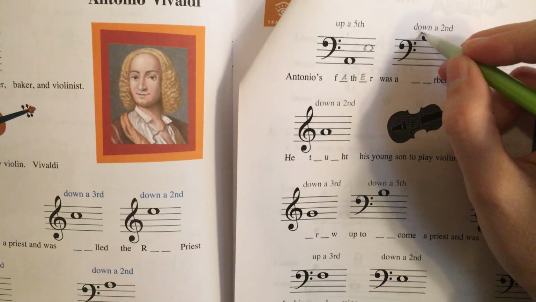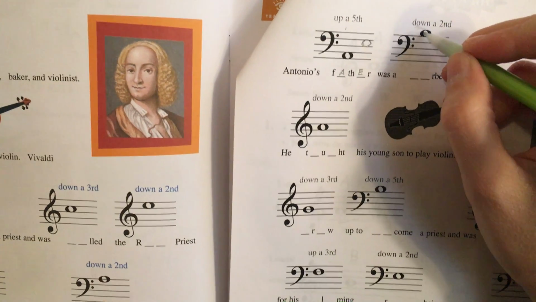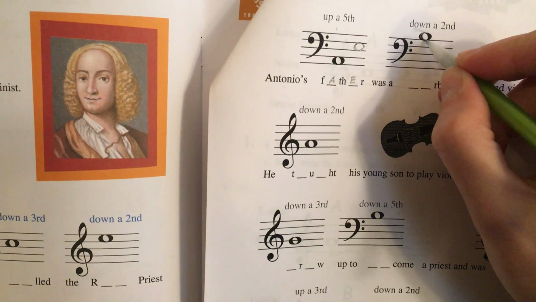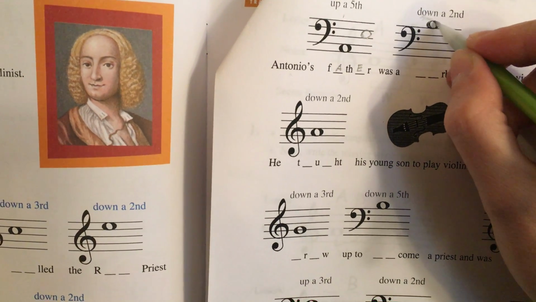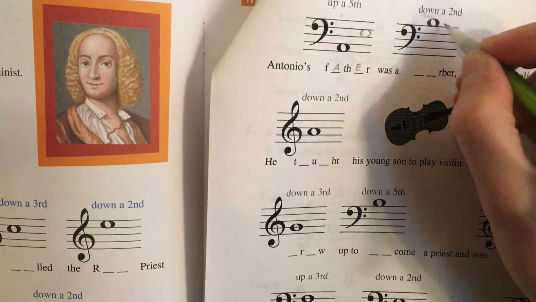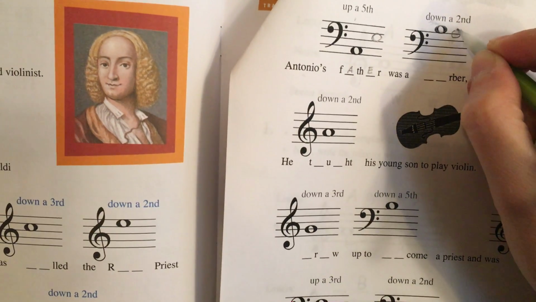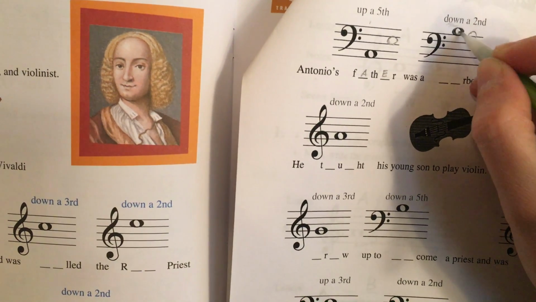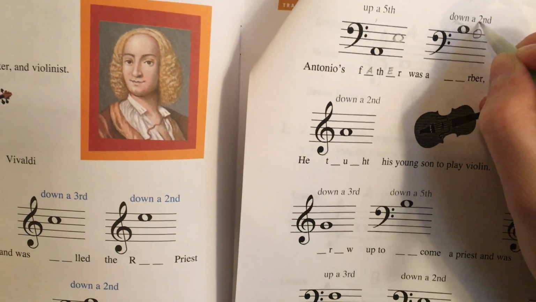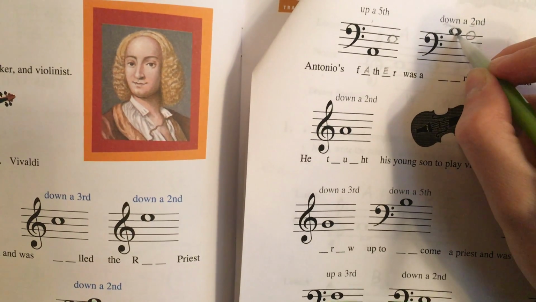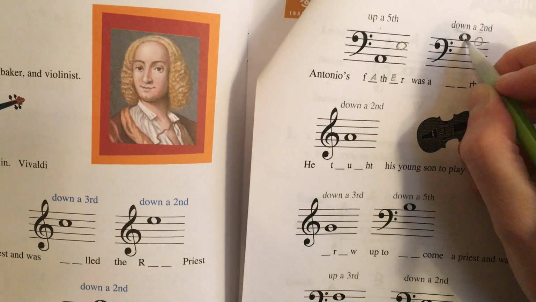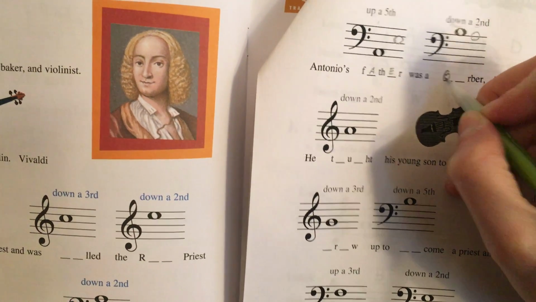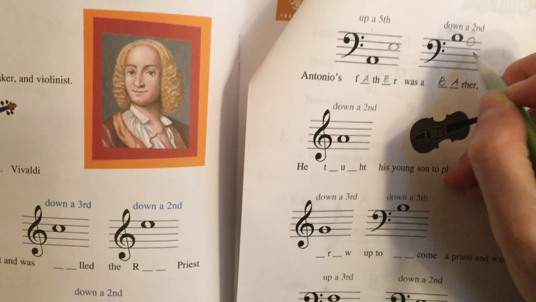So here they are asking us to do down a second. So I'll just look at where my note is. It sits on that last top line. So one step down would be here. So you can see that it's just two notes, taking up two notes. So that's a second, right? Now, then you still need to write the names of the notes. So this one, remember, it's a bass clef. So that's going to be a B, and that's going to be an A here.